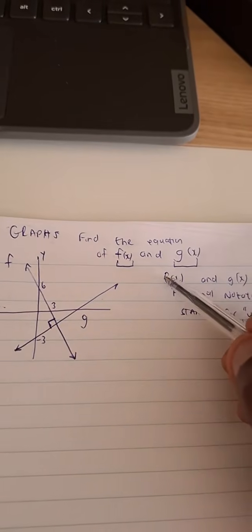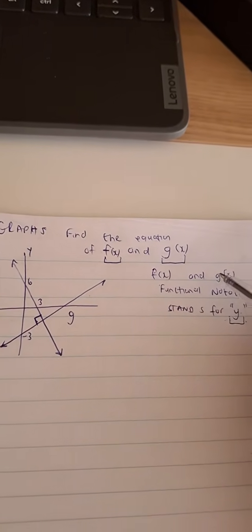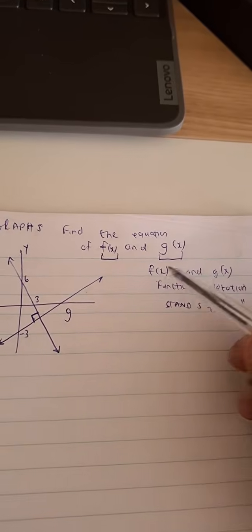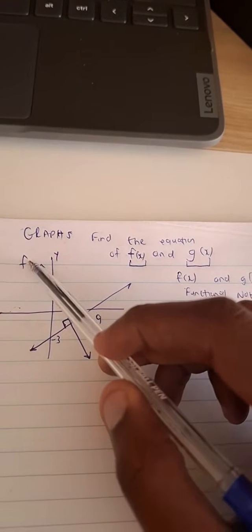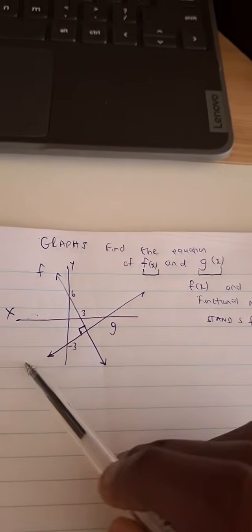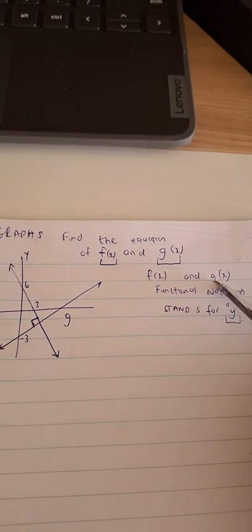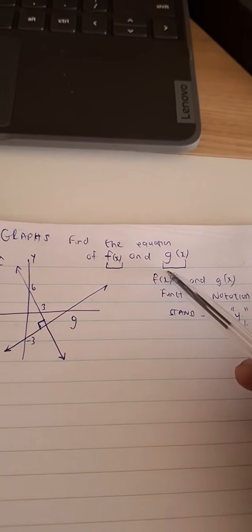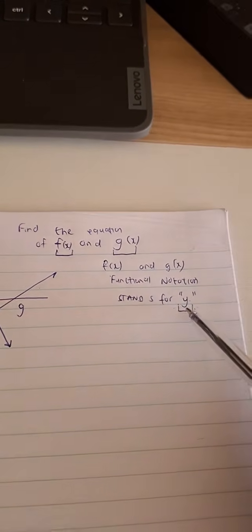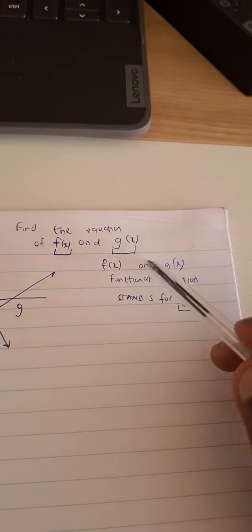Now, because here we have f and here we have g, this makes it so that we can distinguish between this line because it is f, and that line because it is g. But the minute we say f of x, understand that this is functional notation, which means y. G of x is just functional notation, which also means y.